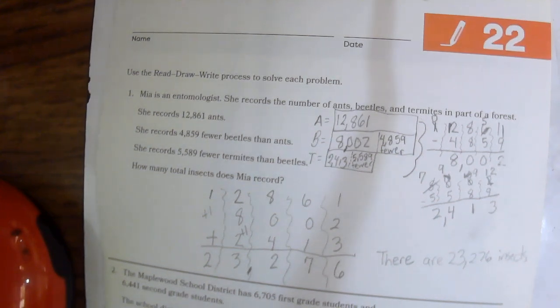Because one of the key things to remember is they sometimes get stuck in third grade mode where they do one process and that's all it is. But it's different, of course, in fourth grade. So let's do this one here.